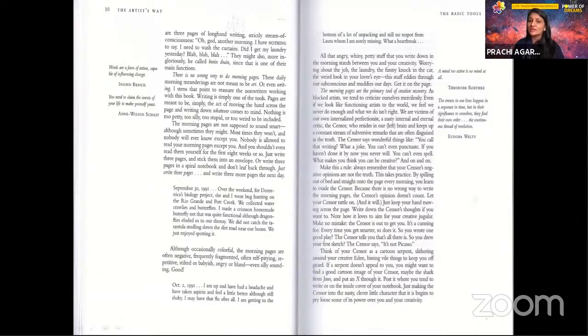The censor says wonderful things like, you call that writing? What a joke. You can't even punctuate. If you haven't done it by now, you never will. You can't even spell, what makes you think you can be creative, and so on. So this is not about perfect adjectives. It's not about perfect punctuation. It's just about writing. Even if it's crap, just writing.